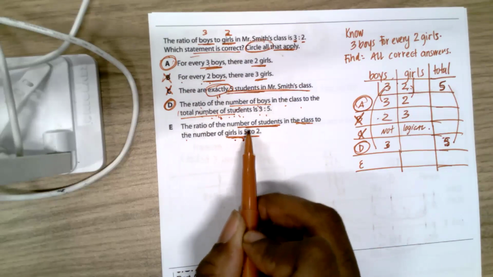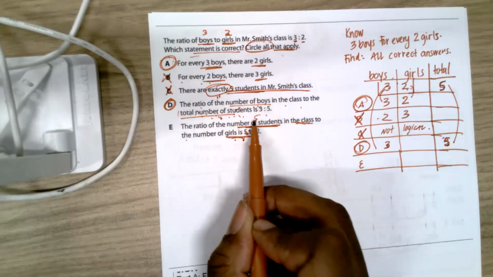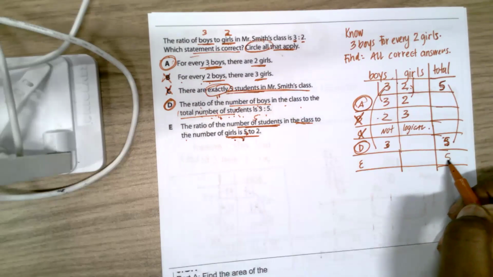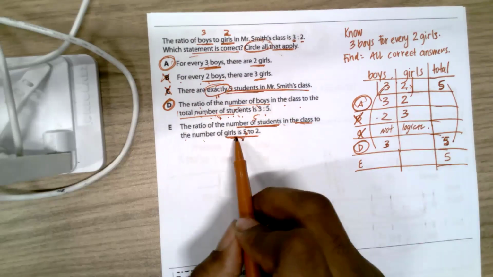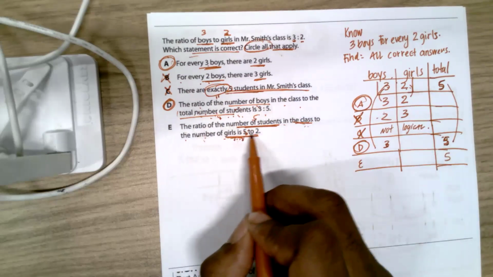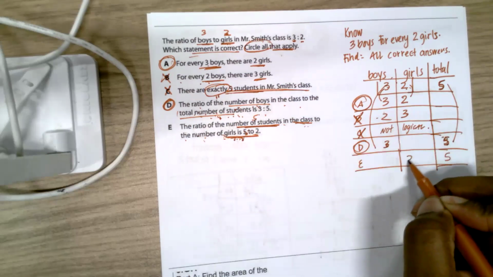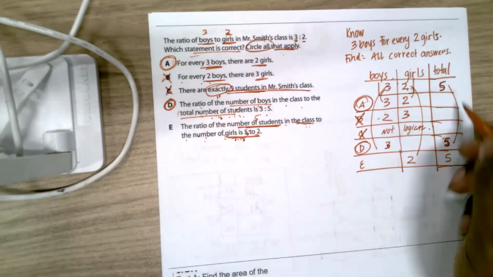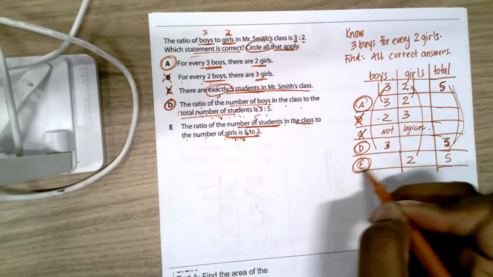E: the ratio of the number of students in the class to the number of girls is 5 to 2. So students is first and the number is 5. Students will go in the total, and girls is 2. So there'll be 2 girls. 2 goes with 2, 5 goes with 5. So E is correct.